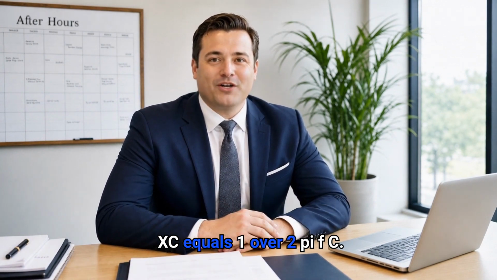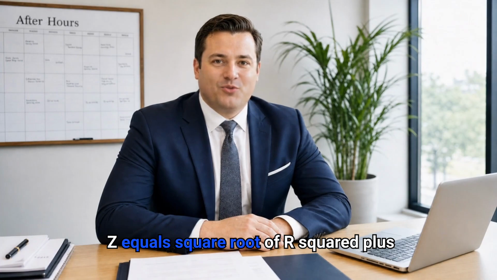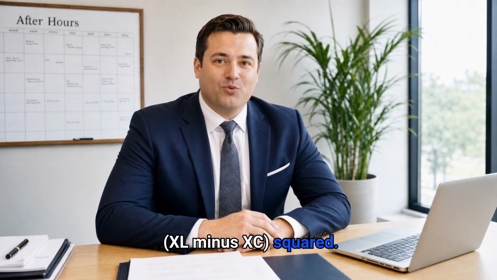State the formula for capacitive reactance. XC equals 1 over 2 pi f C. State the formula for impedance. Z equals square root of R squared plus (XL minus XC) squared.